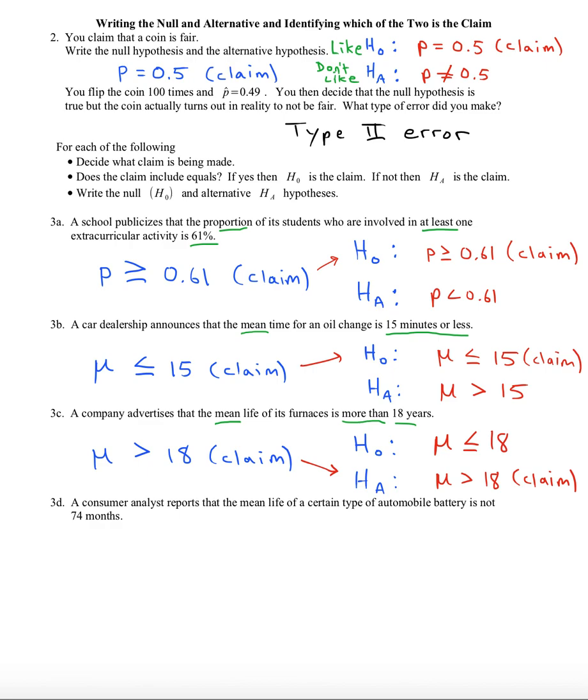A consumer analyst reports that the mean life of a certain type of automobile battery is not 74 months. Keywords: mean, not 74. Mu is not equal to 74. That is the claim. Is it H0 or HA? It is HA.